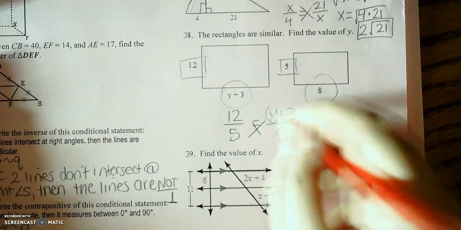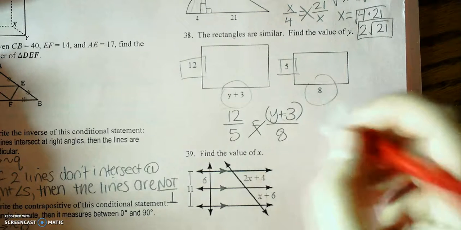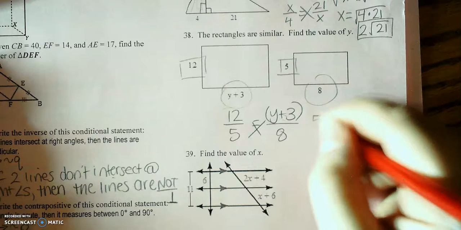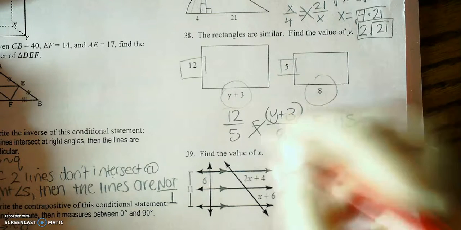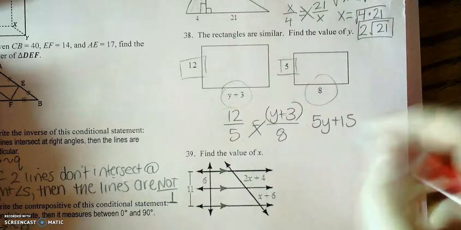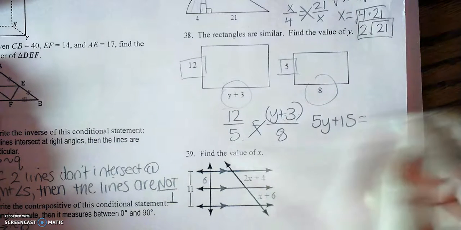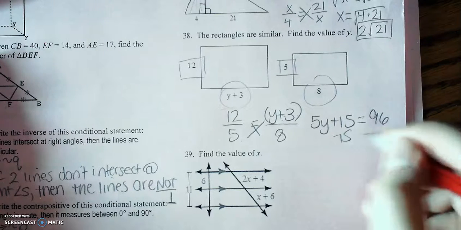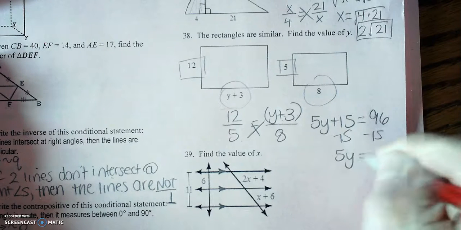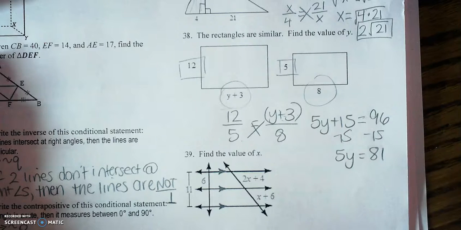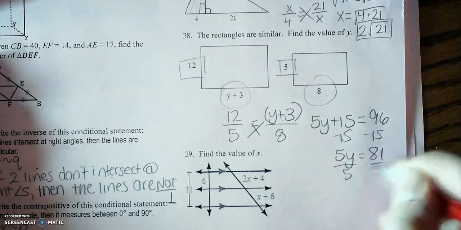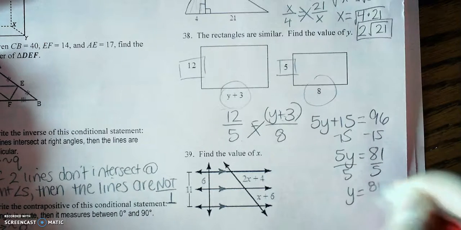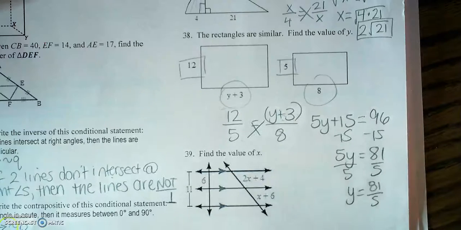We're going to cross multiply. Make sure you're real careful here to distribute. So you're going to get 5y plus 15, 5 times y and 5 times 3, and if you multiply 12 and 8, you're going to get 96. Now, we're going to subtract 15 from both sides. We're going to get 5y equals 81, and then we're going to divide both sides by 5 there, and if you want to, you can just leave it as that fraction right there.